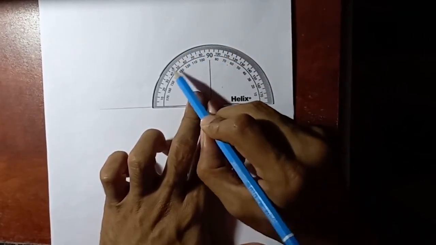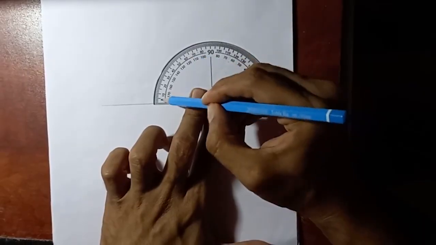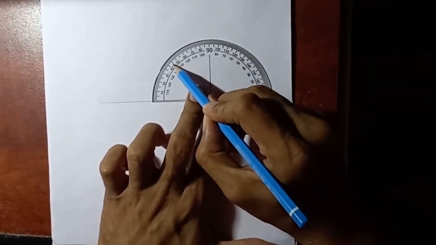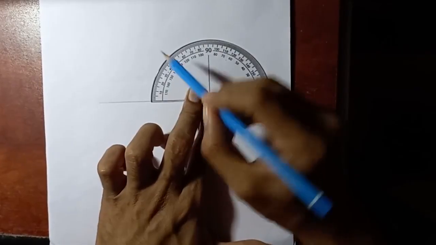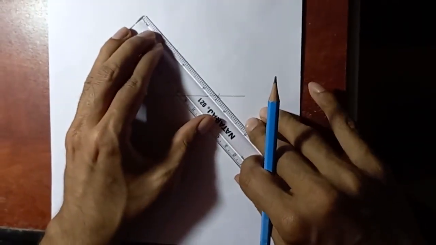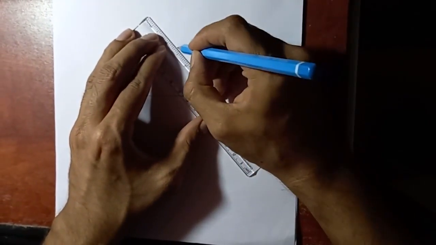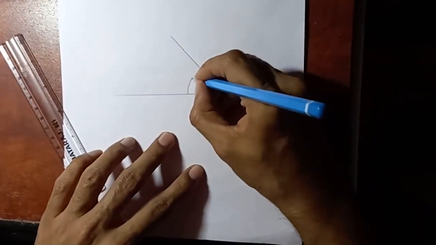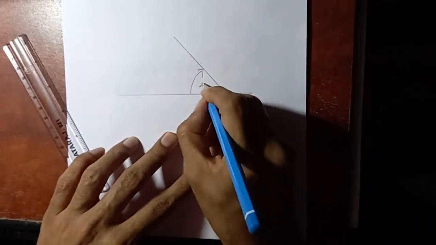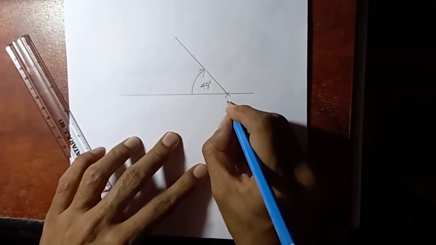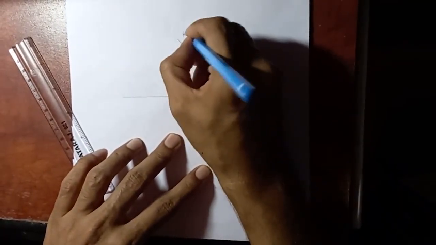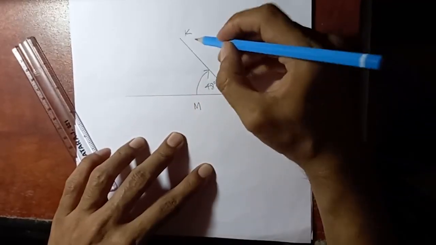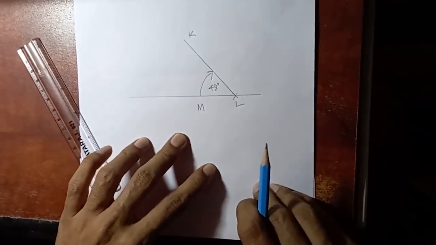So here you can see now this is the outer scale. So here we have 45 degrees, 46, 47, 48. So this will be 48 degrees, right? Now I will be connecting that point along with point L, right? So this will be 48 degrees and we have to name it. So this is L, this is K, and this is M. So K, L, M, 48 degrees.